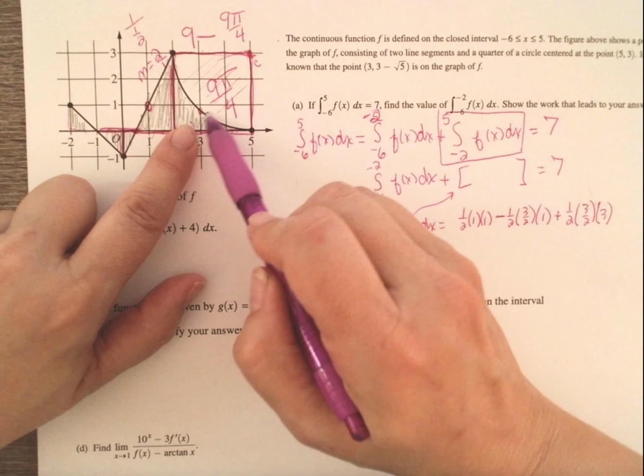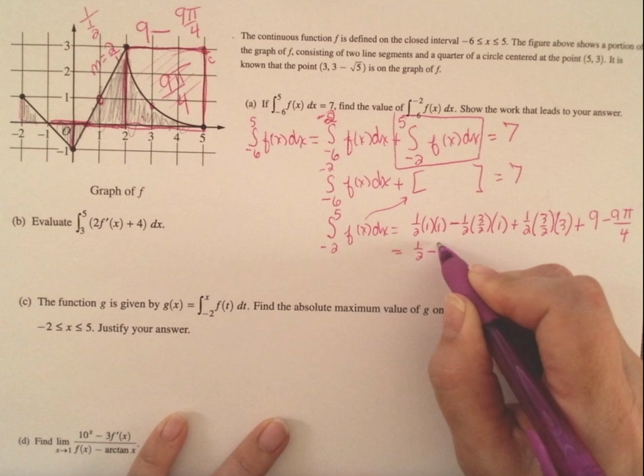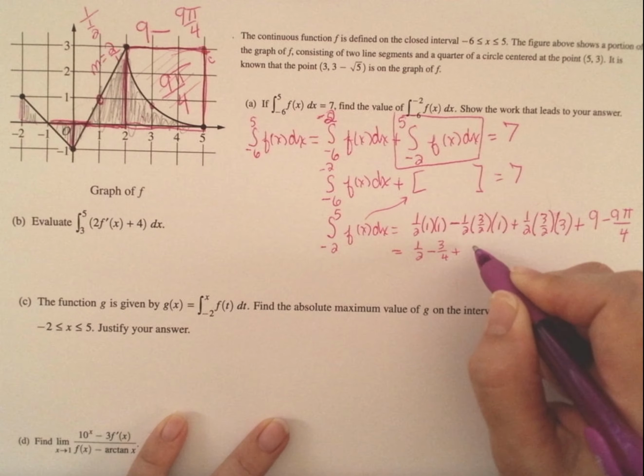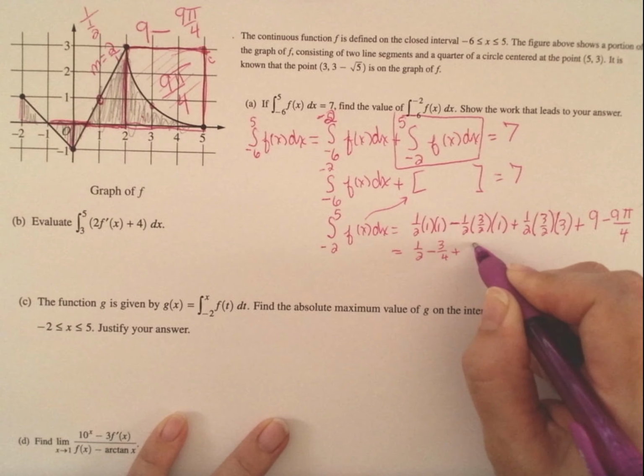Now all that's left here is a whole bunch of arithmetic to finish this up. So let's see what we have here. That's going to be 1/2 times 1 times 1 is 1/2, minus 3/4, plus 9/4, plus 9 minus 9 pi over 4.